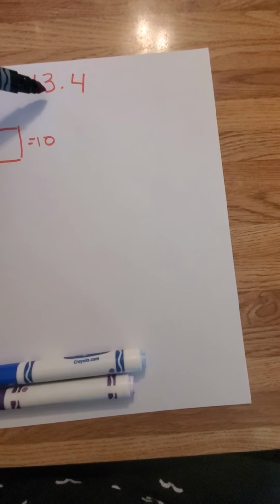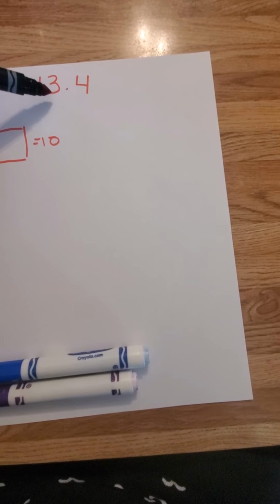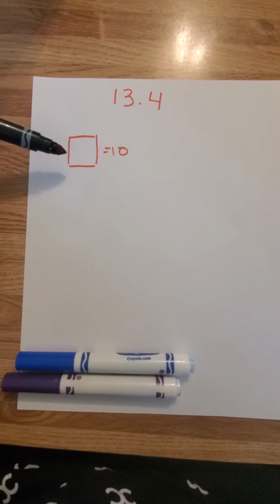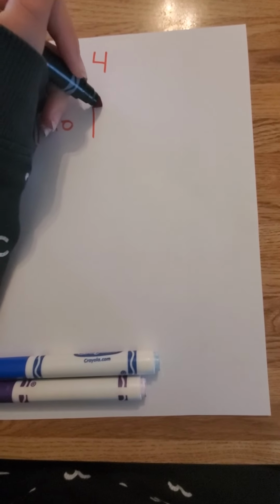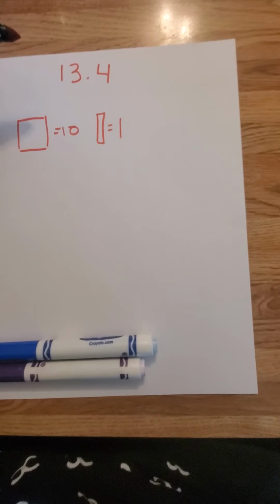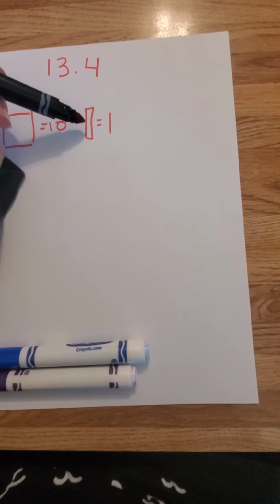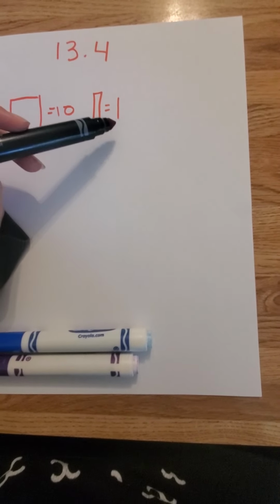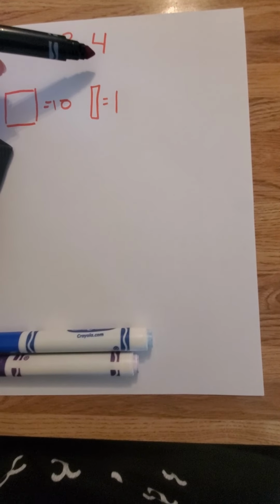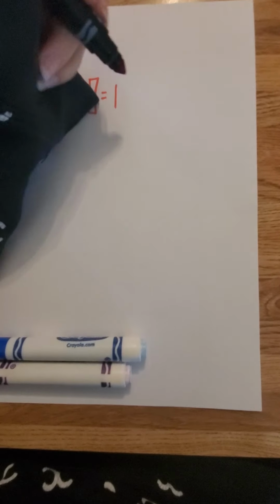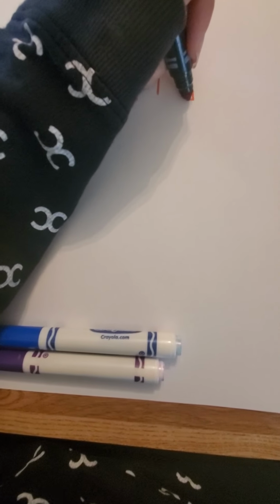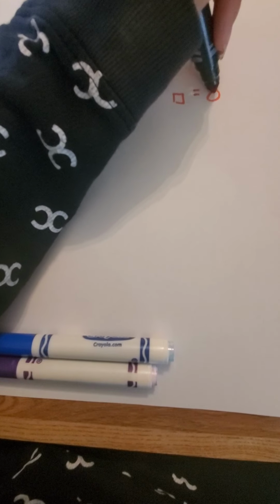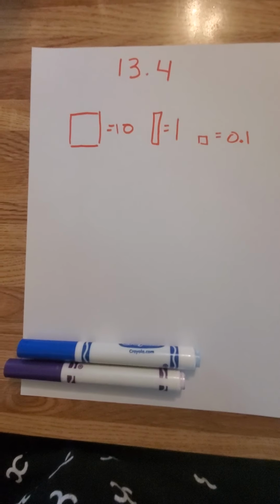Now, because I have a number in my ones place, I need a symbol for my ones place. Now, if you would imagine this square being broken into 10 parts, it might look something like this. So that's my ones place. So I have something for my tens place, I have something for my ones place. Now I need 10 parts of this because I have something in my tenths place here. So if you could imagine this being broken down into 10 equal parts, it might look something like this. And I'm just going to say equals 0.1 or 1/10.